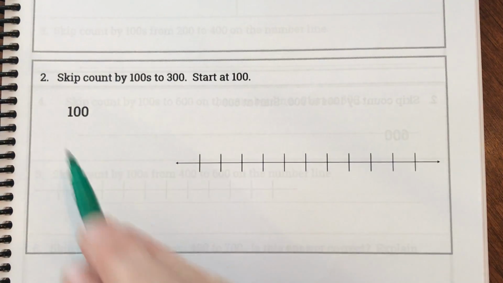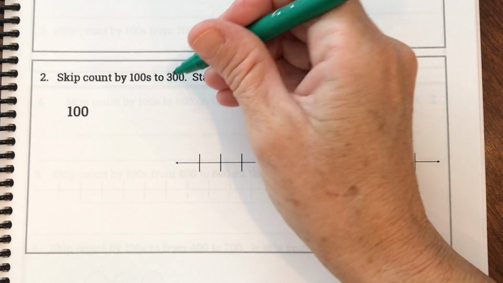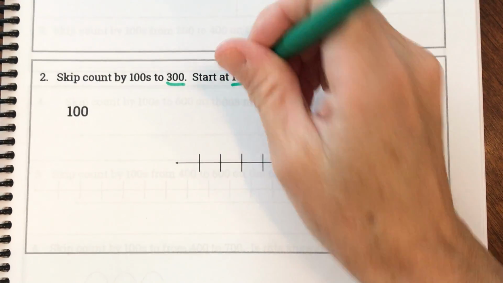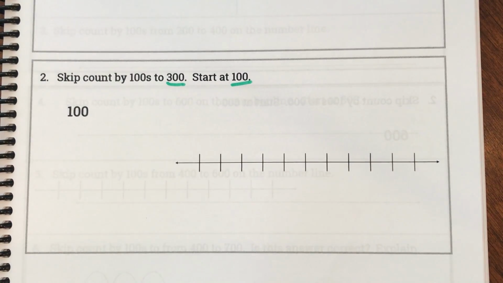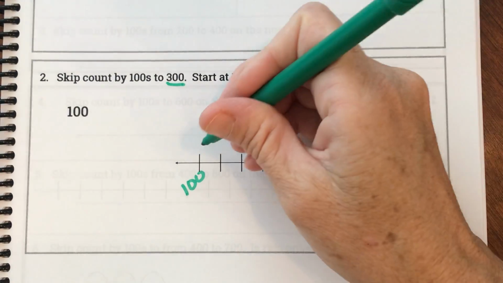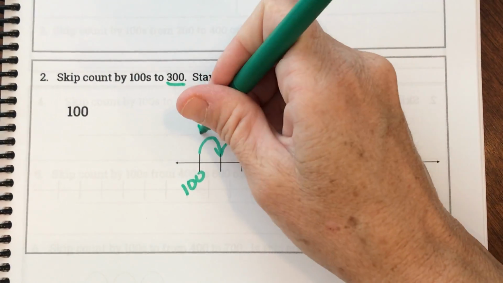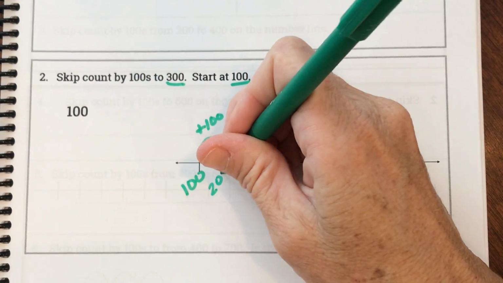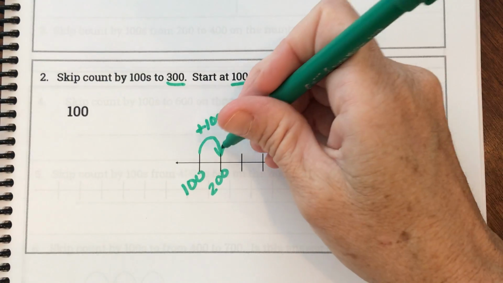Okay, let's do one more together. This one says, skip count by 100s to 300 and start at 100. Okay, so we're going to start at 100, and skip count means we add 100 each time. So 100 plus 100 is 200.